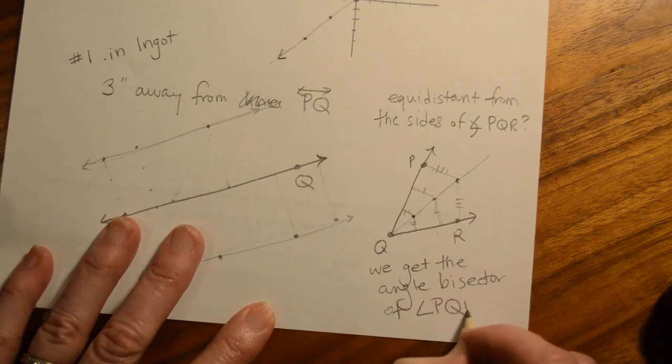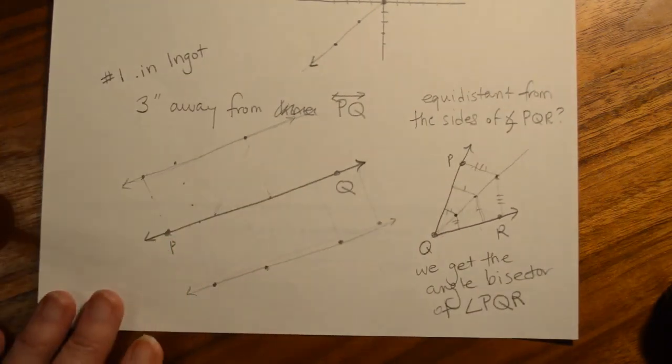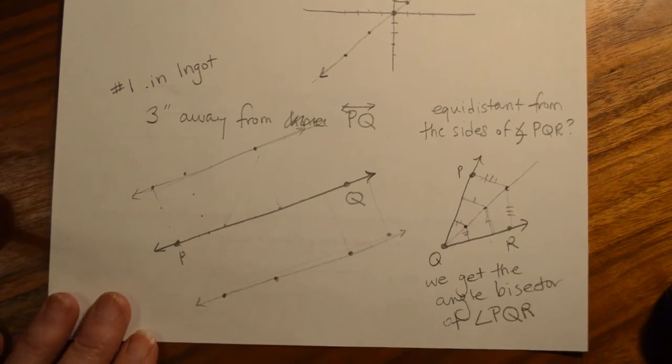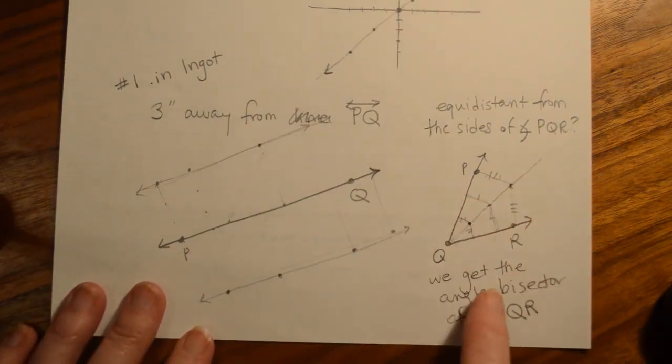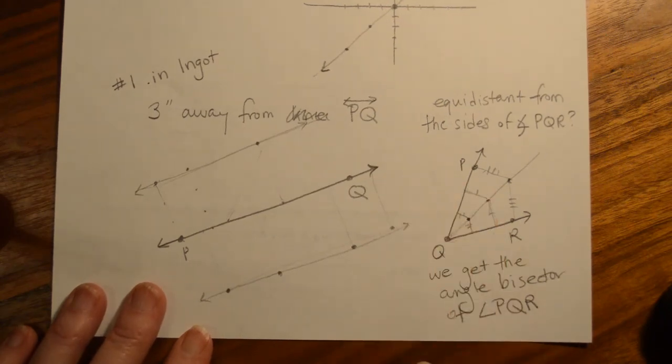All right, so hopefully that clears that idea up. Again, it's just a collection of points that satisfy a property, but you have to then go through and kind of draw what they're describing and see if you can figure out what it is.